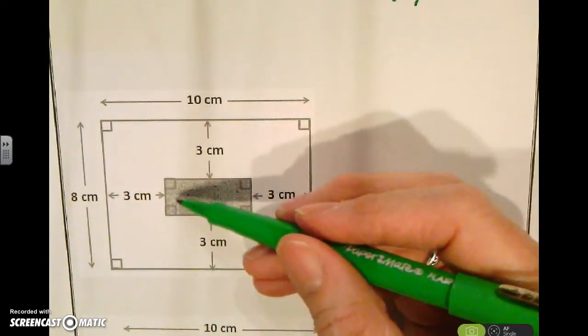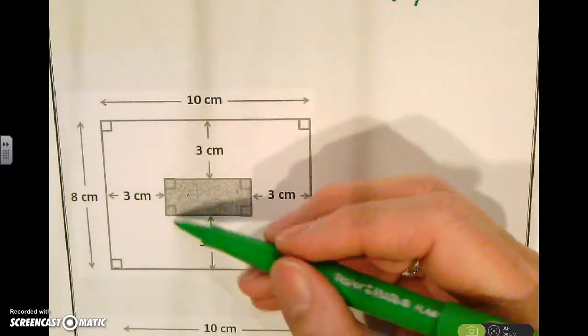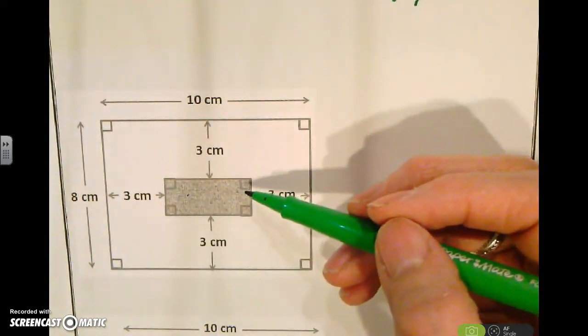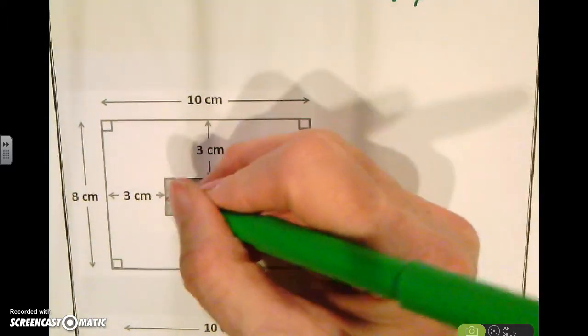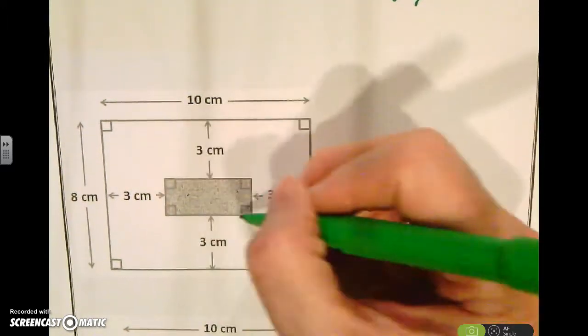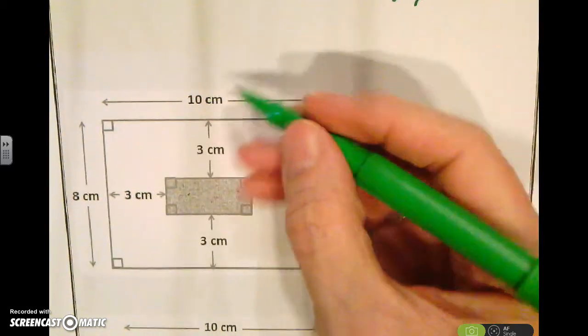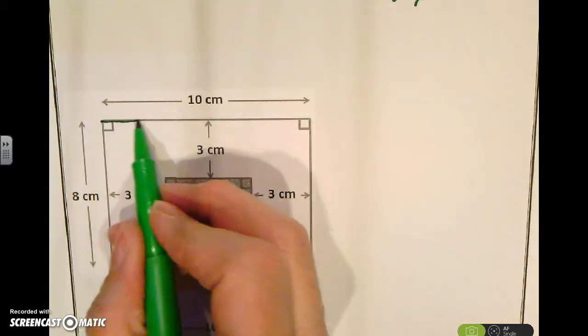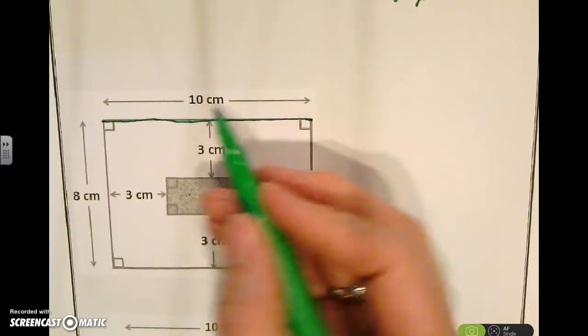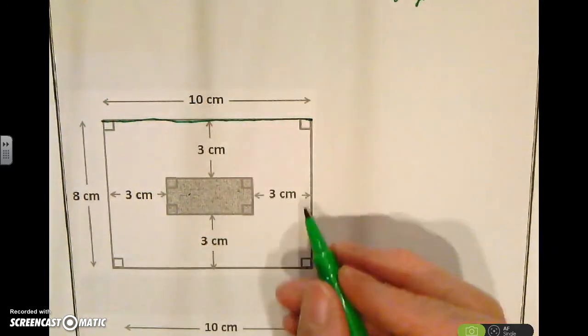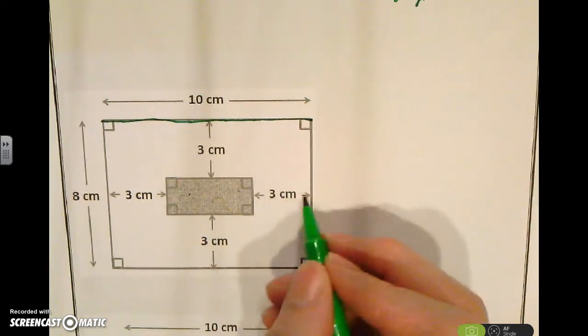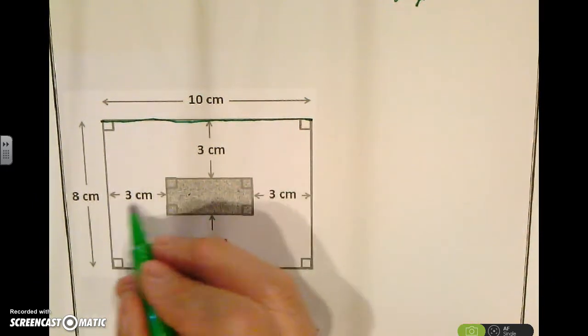And if I want to find the area of a rectangle, I multiply its length times its width. Well, that's not exactly easy to just look at and see because it never tells us how long it is from here to here. However, we know that from this distance to this distance is 10. And then from here to here is 3, and from here to here is 3.